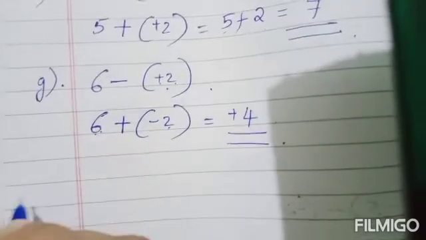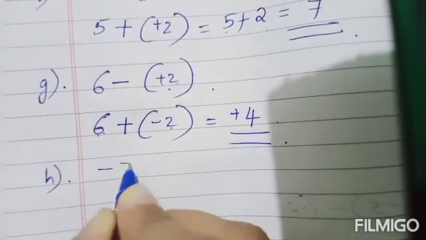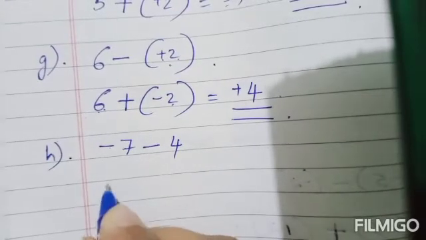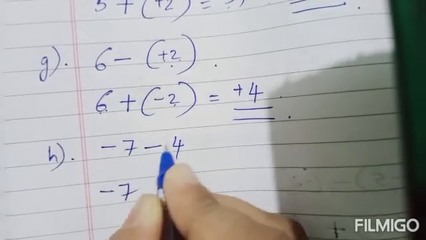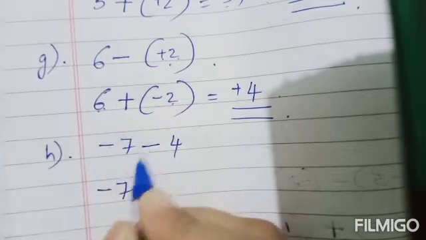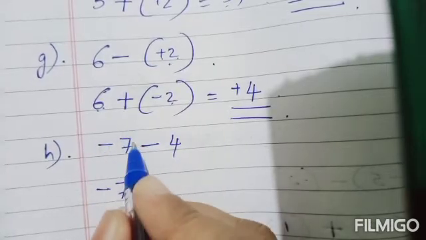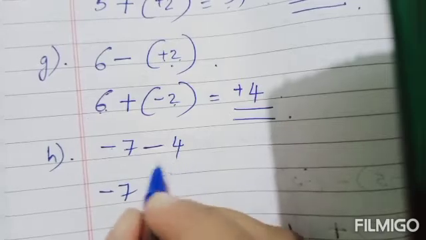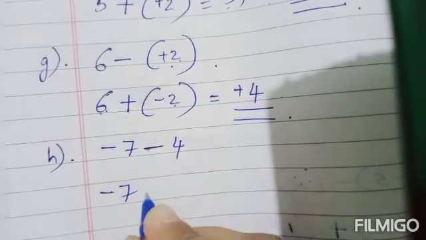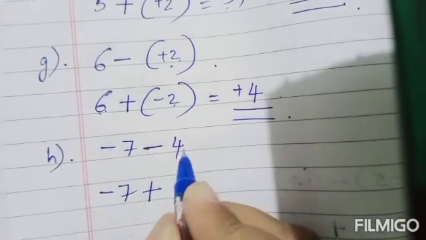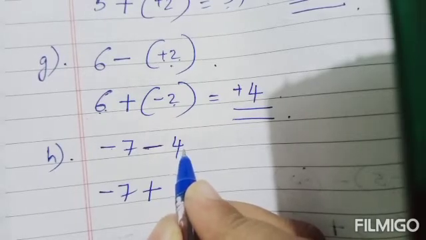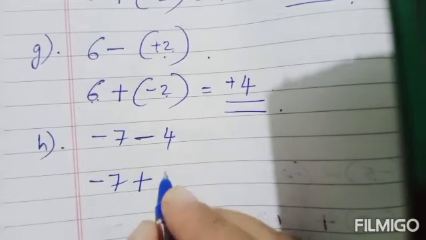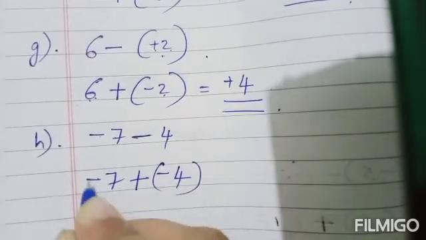Okay. Next H. Minus 7 minus 4. So what to do? First change the subtraction. This is the subtraction sign. Okay. First integer is minus 7. Then subtraction sign, then 4. Okay. So change the subtraction sign to plus sign. Change the sign of number to be subtracted. So 4 means it is positive 4. That will change to minus 4.